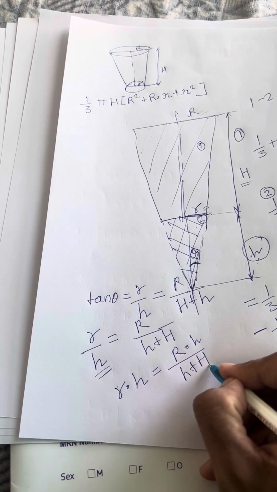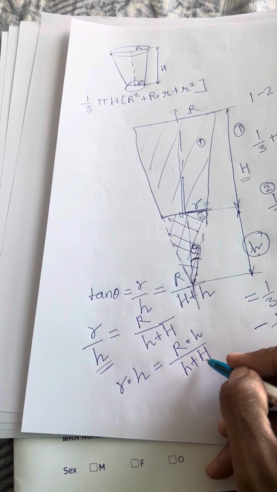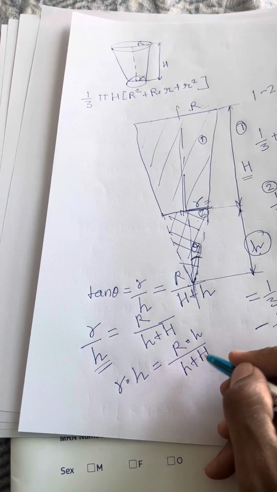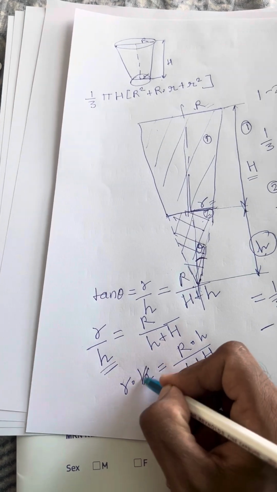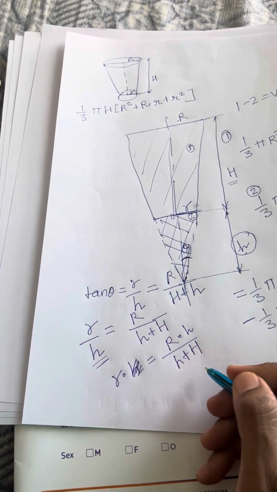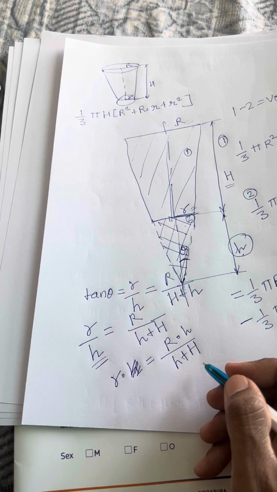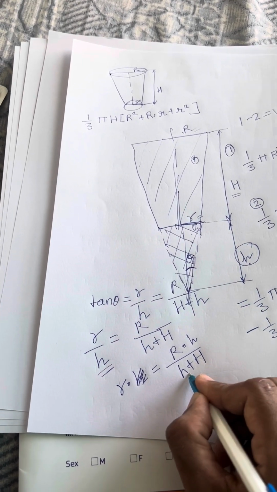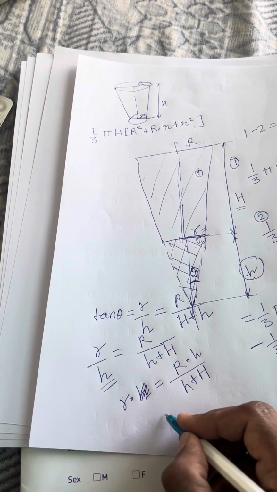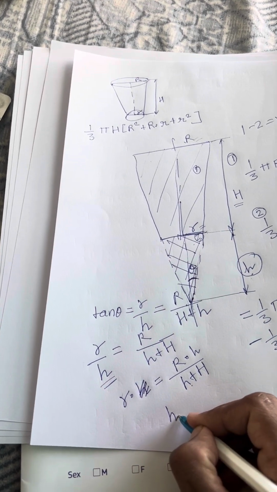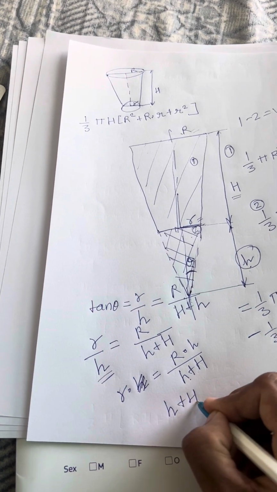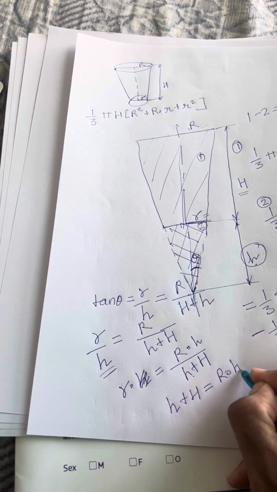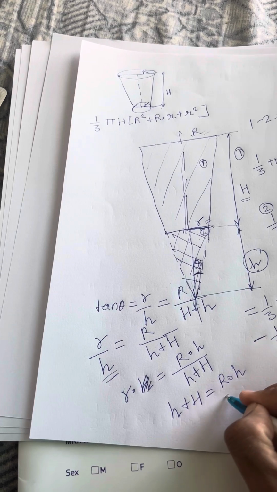So this doesn't exist anymore, right? What I can do is bring this part on the left hand side, move it to the numerator. It becomes H plus h is equal to R into h by r.